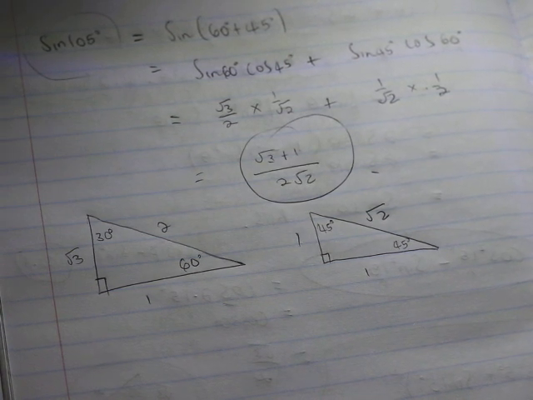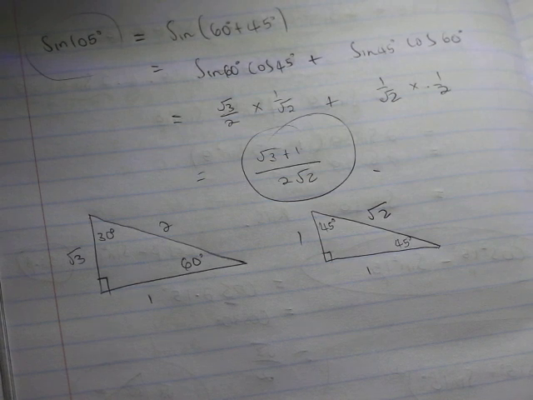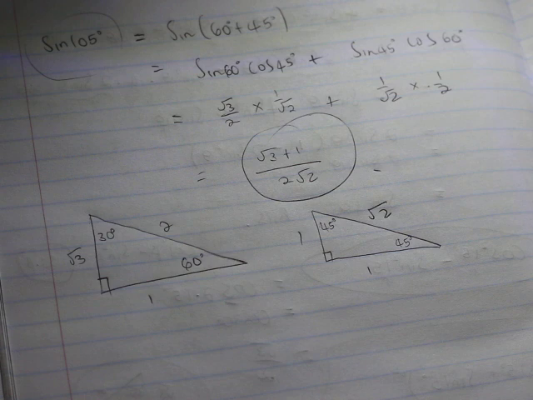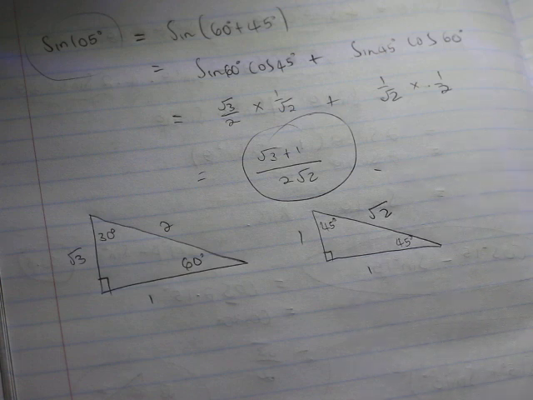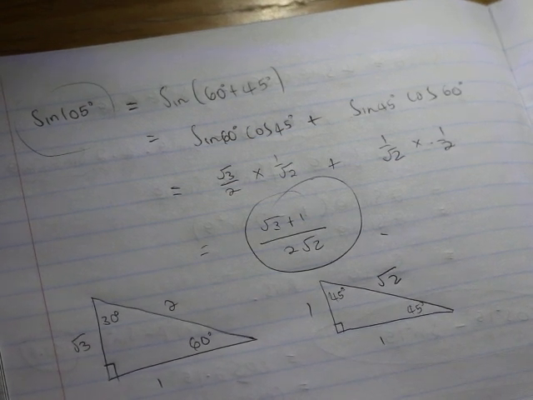So sometimes you're not going to be given the special angles. You have to manipulate whatever trig ratio you are given in such a way that the special angles are in the picture. So I'm going to leave it at that.